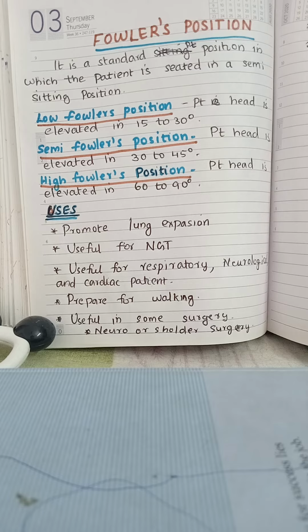Useful for NGT. It is useful for NGT patients. It is useful for respiratory, neurology and cardiac patients.